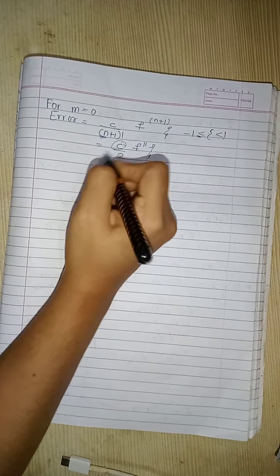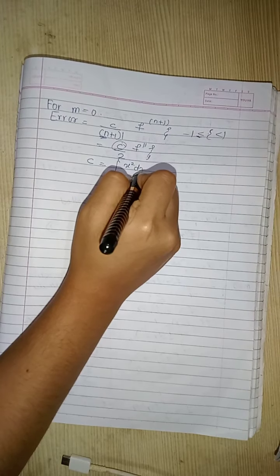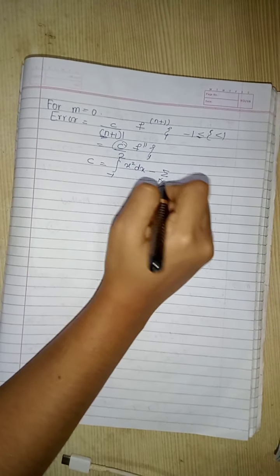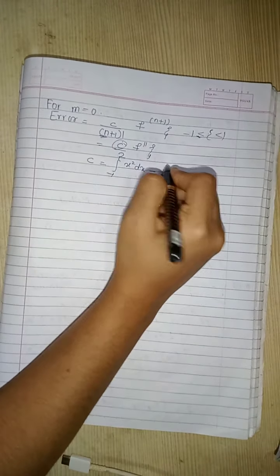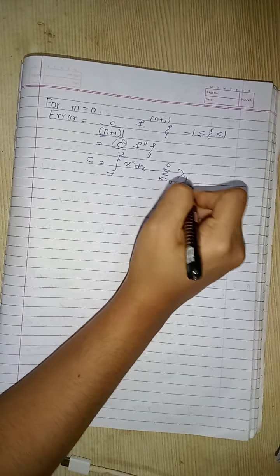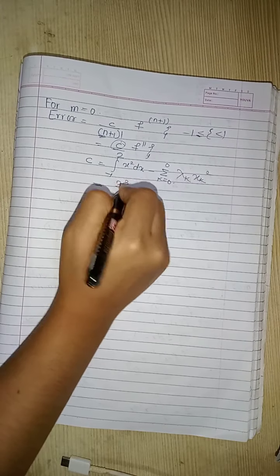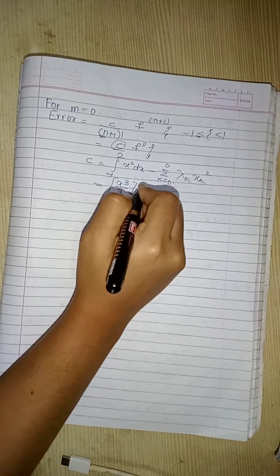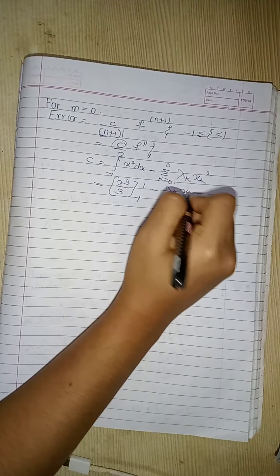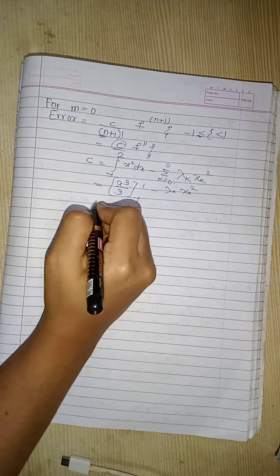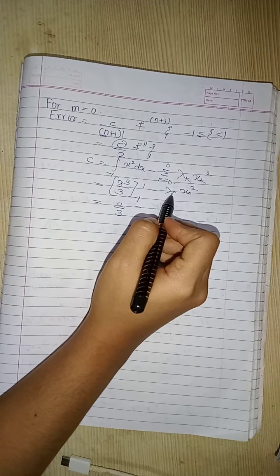Now what is this c? C is nothing but the integration from minus 1 to 1 of x square dx minus summation k running from 0 to 0 of lambda k xk square. So this will give you x cubed by 3 from minus 1 to 1 minus lambda naught x naught square. So this is nothing but 2 upon 3 minus lambda naught value.